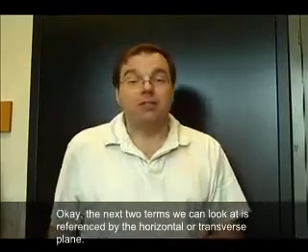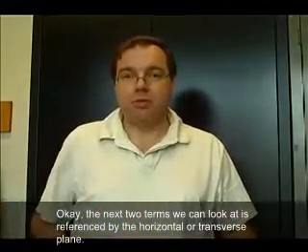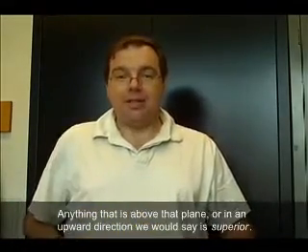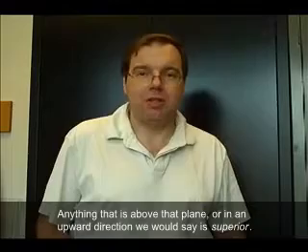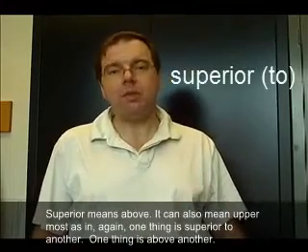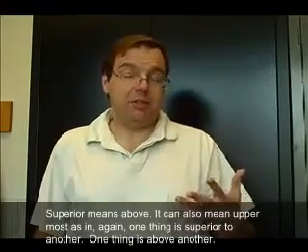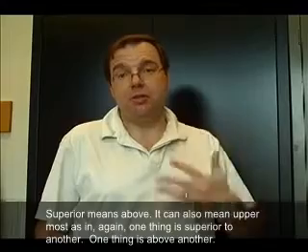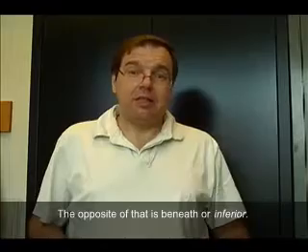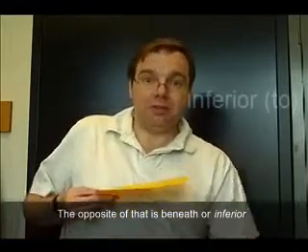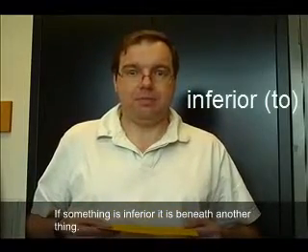Okay, the next two terms we can look at are referenced by the horizontal or transverse plane. Anything that is above that plane or in an upward direction, we would say is superior. Superior means above. It can also mean uppermost, as in, again, one thing is superior to another. One thing is above another. The opposite of that is beneath or inferior. If something is inferior, it is beneath another thing.